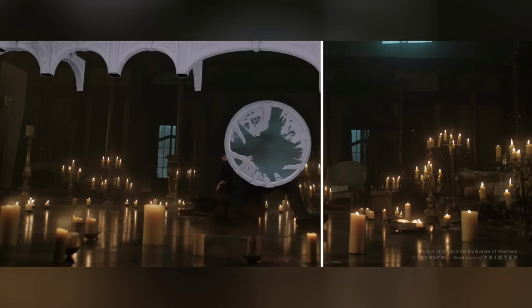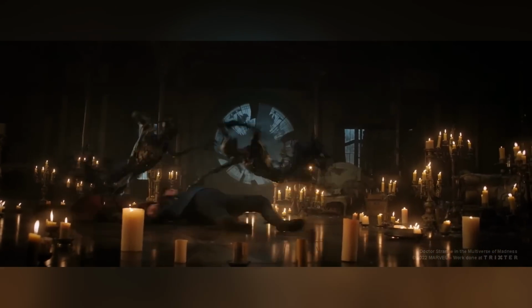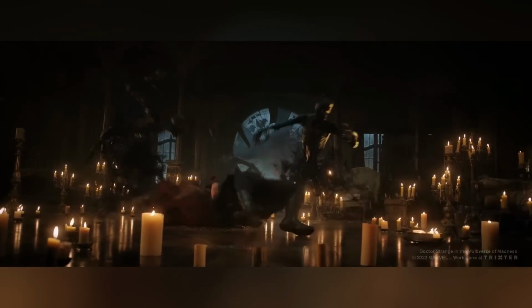On the practical set, a stand-in Doctor Strange attached to wires was jerked about like an unwanted floppy ragdoll to give the body convincing weight and motion.